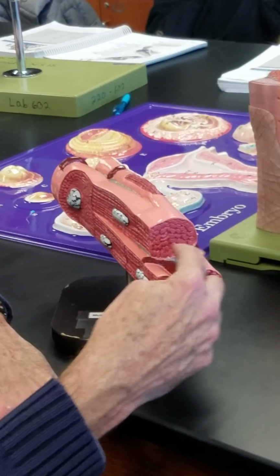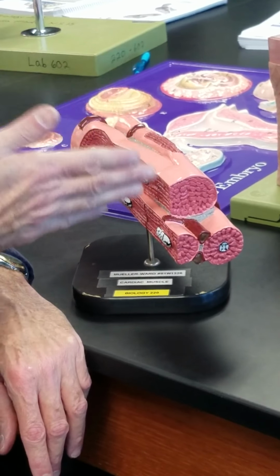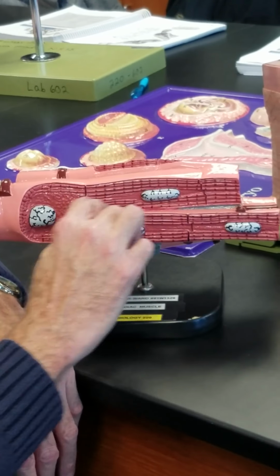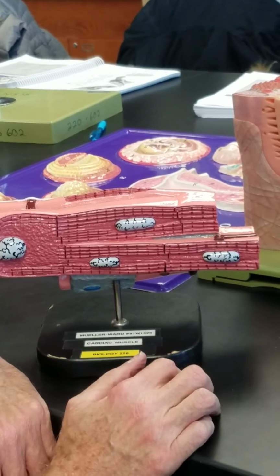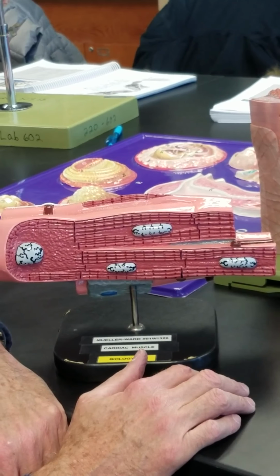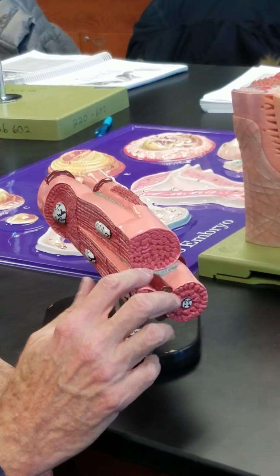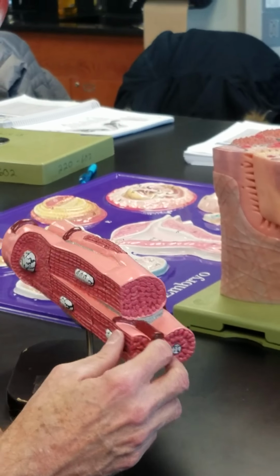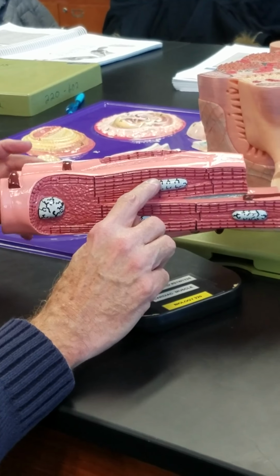So every bump, every circle, is one myofibril in cross-section. In the longitudinal view, you can see every upraised ridge is a myofibril running through the entire length of the cardiac muscle cell. Capillary running through endomysium for aerobic respiration, delivering oxygen to, removing CO2 from the respiring muscle cells. Longitudinal view, single nucleus.